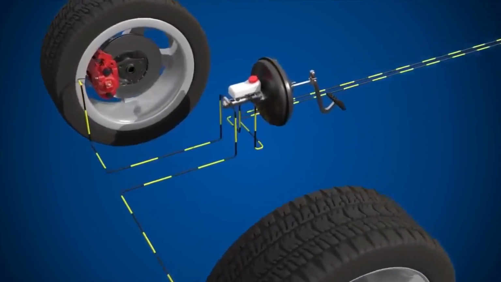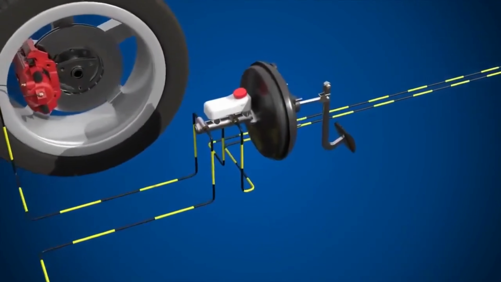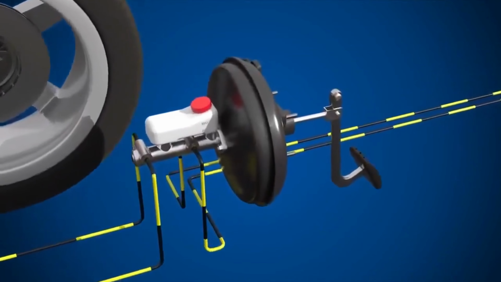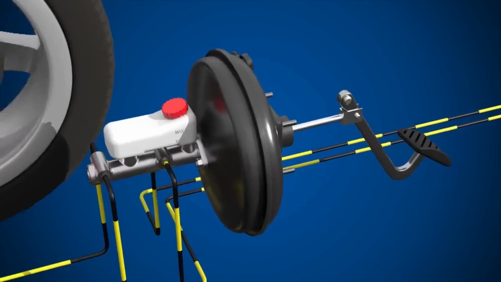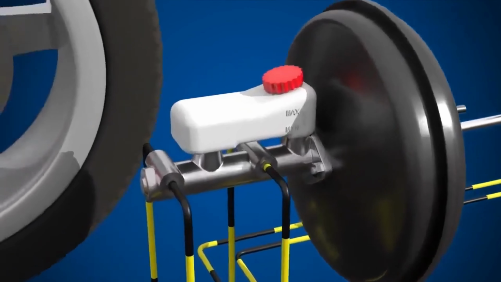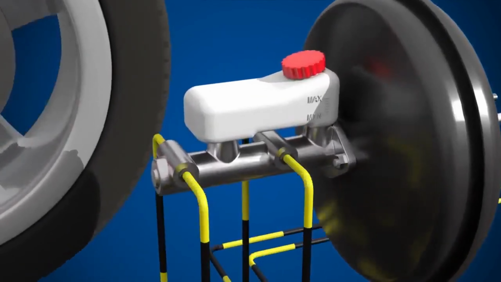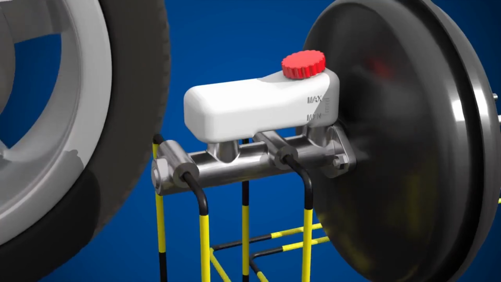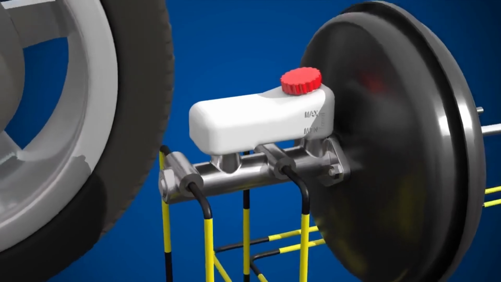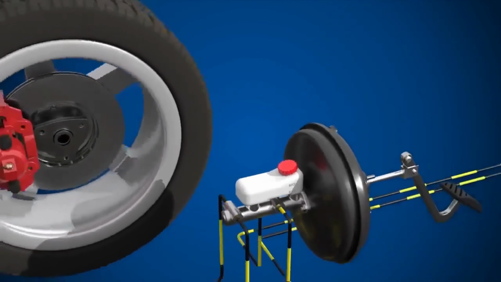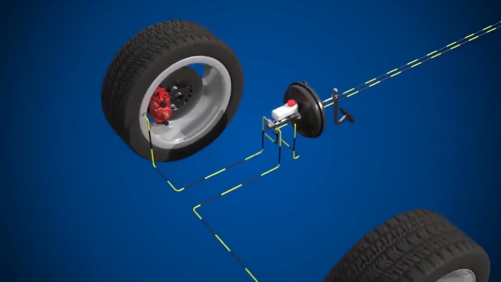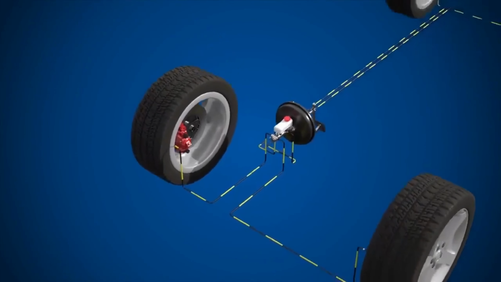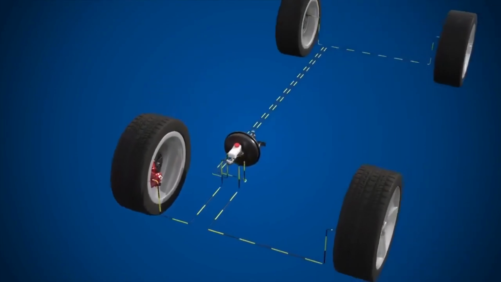Pressing the brake pedal extends a push rod through the brake servo and into the master cylinder. The master cylinder pressurizes the entire hydraulic system and forces brake fluid through the hydraulic lines. Releasing the brake pedal reverses the process.